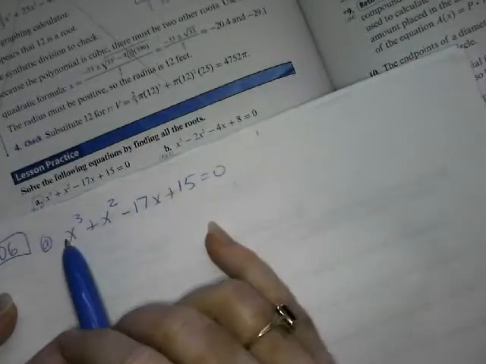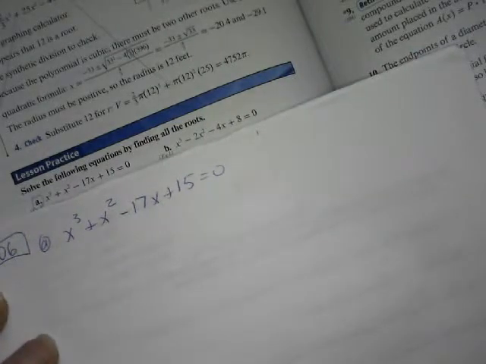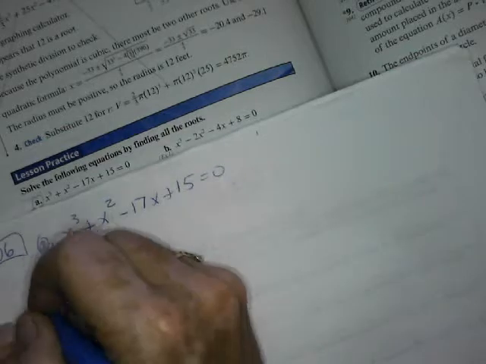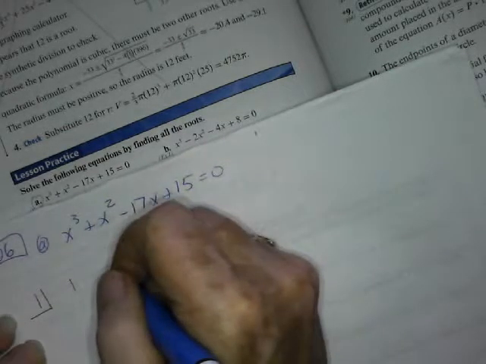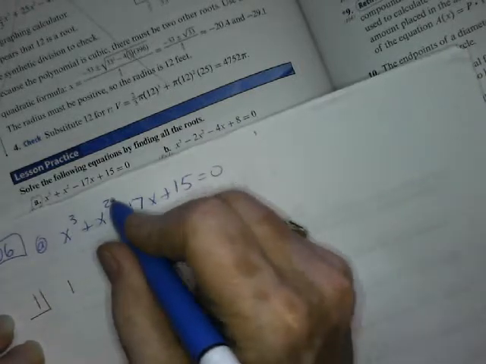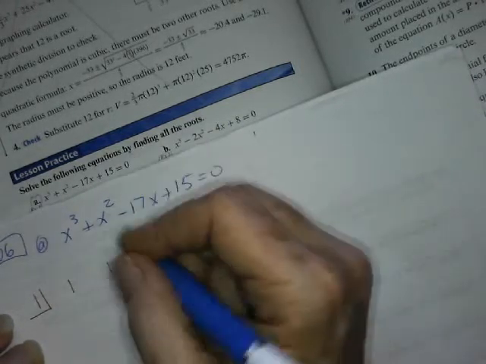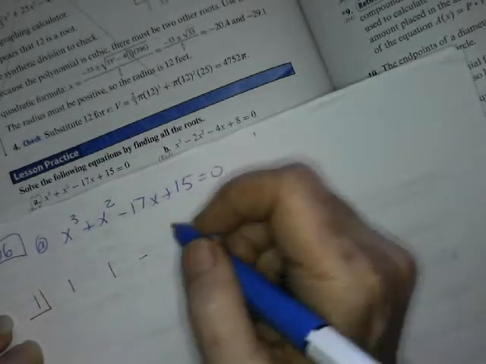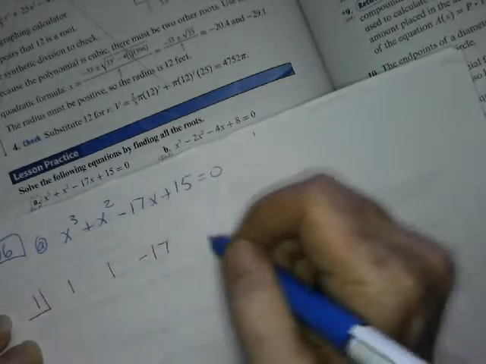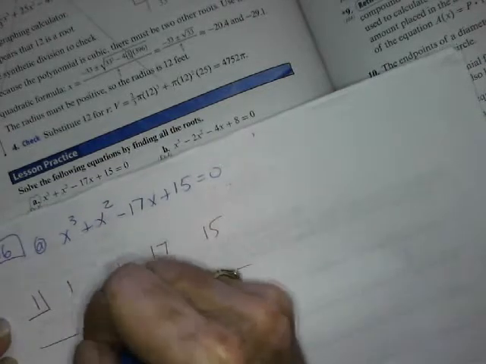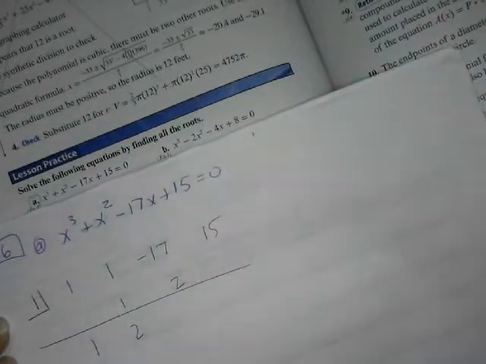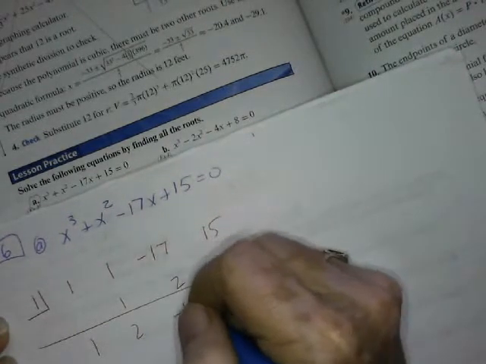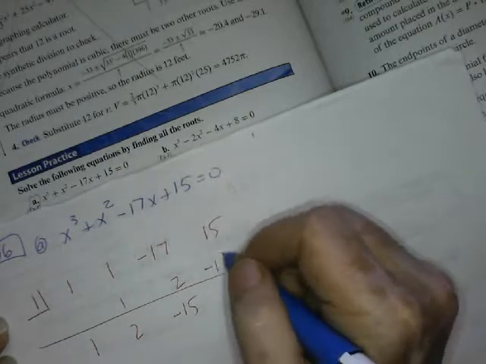So remember, if you're trying to factor a cubic or solve a cubic, you just want to try 1 and -1 first, and then I'm grabbing the coefficients off of the terms that are in descending order by exponent. Okay, so try this. 1 times 1 is 1. You add these and you get 2. 1 times 2, 17. That's -15. Oh, lucked out. You almost always luck out if you use 1 or negative 1. See how I got a 0 here?